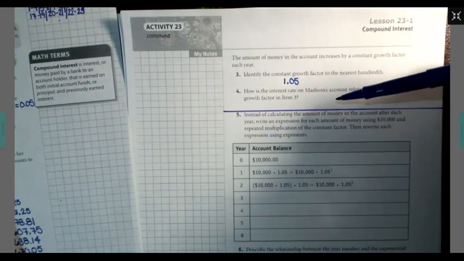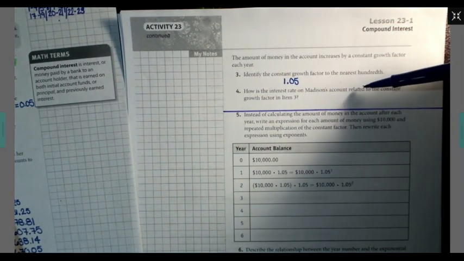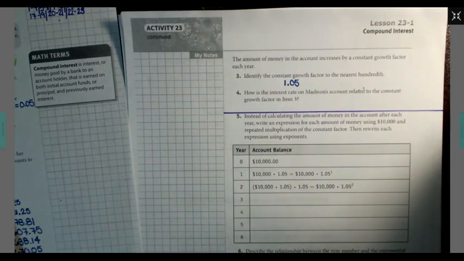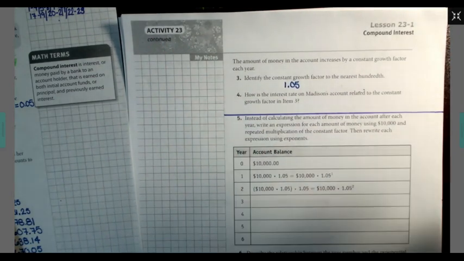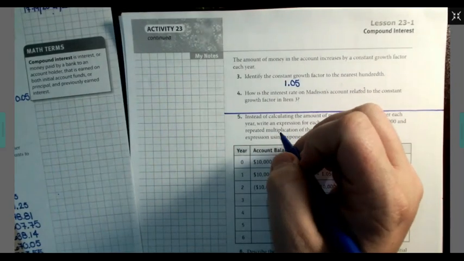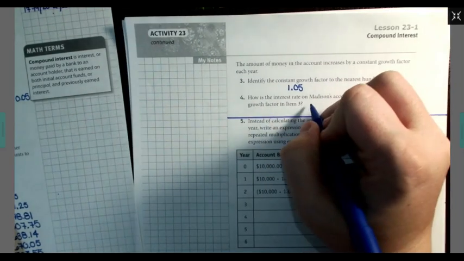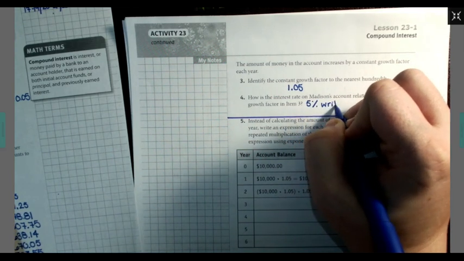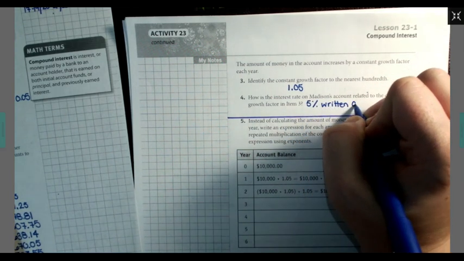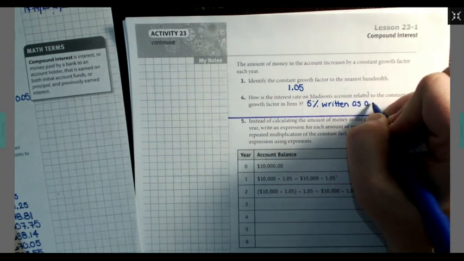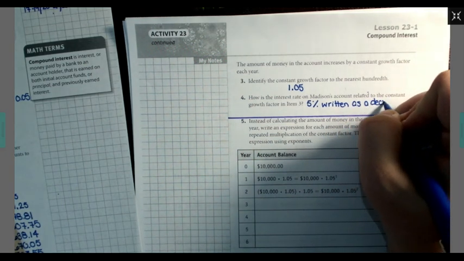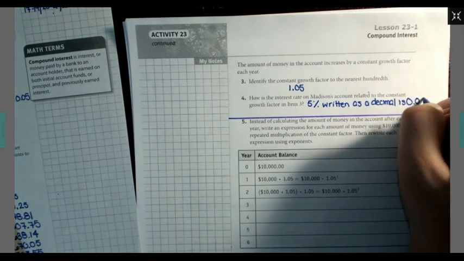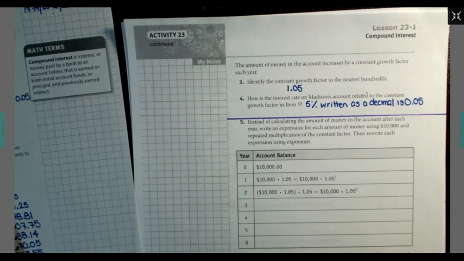How is the interest rate on Madison's account related to the constant growth factor in item 3? Now remember that interest was 5%. 5% written as a decimal, if you can recall, is 0.05.